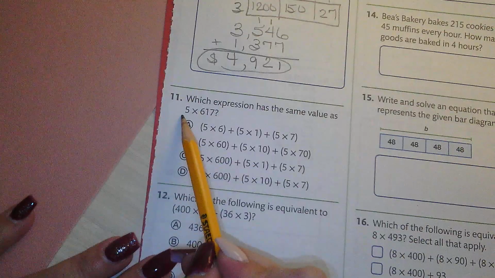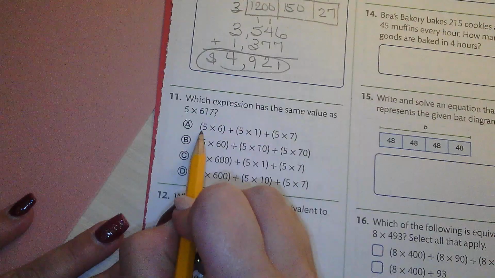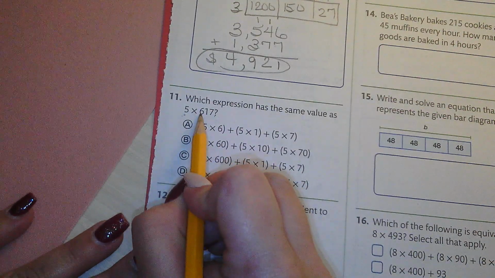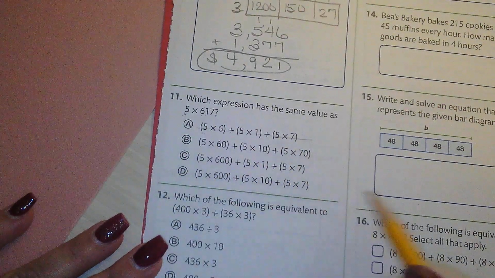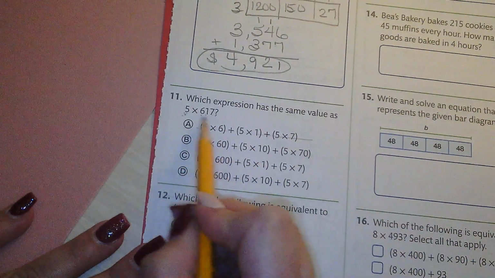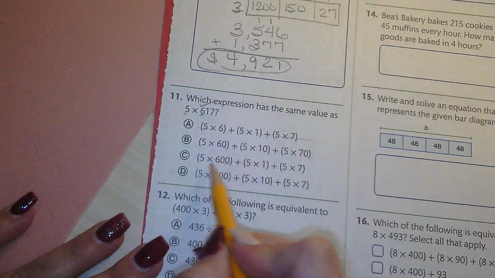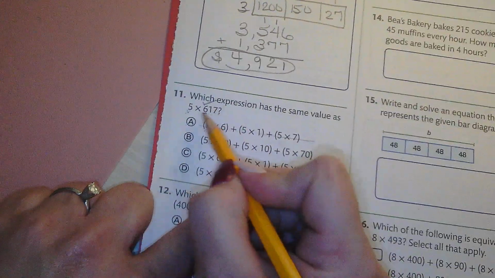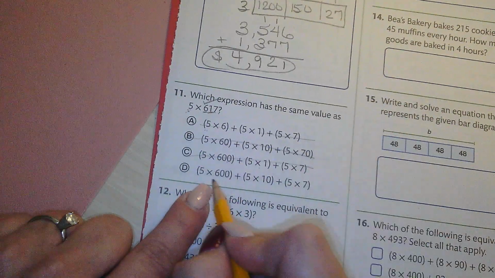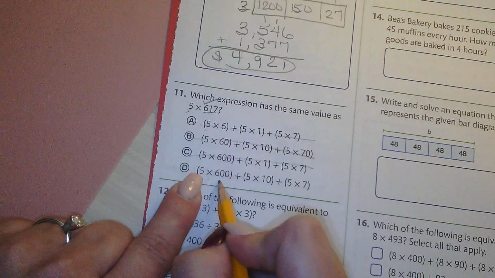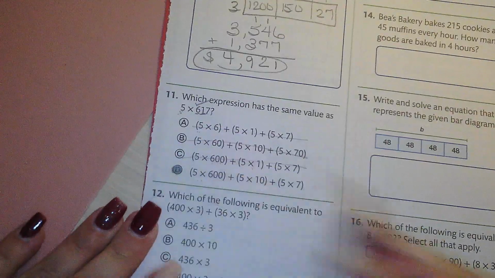Okay, this one, 5 times 617. This is obviously not going to be right because what you're trying to do here is 5 times 600, 5 times 10, and 5 times 7. Well, that's just cray-cray. That's not going to work. This one is 5 times 60, not 600. This is 5 times 600. 5 times 1. This is not worth 1. That is worth 10. So, no. This one is 5 times 600, 5 times 10, and 5 times 7. This one is the correct way to break that down.